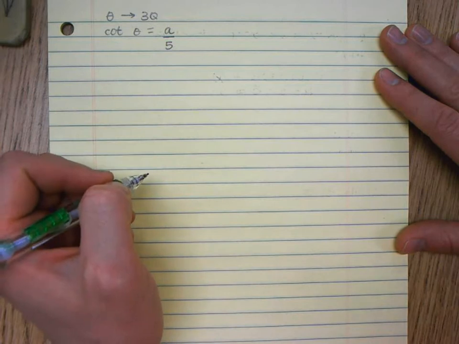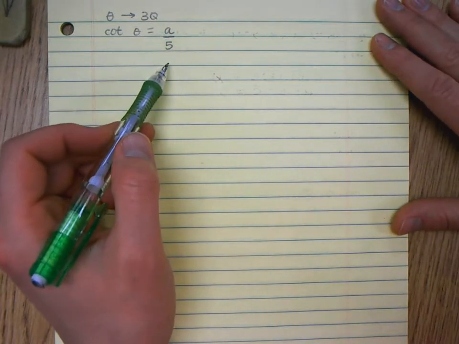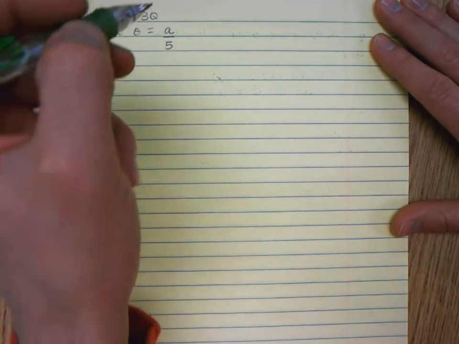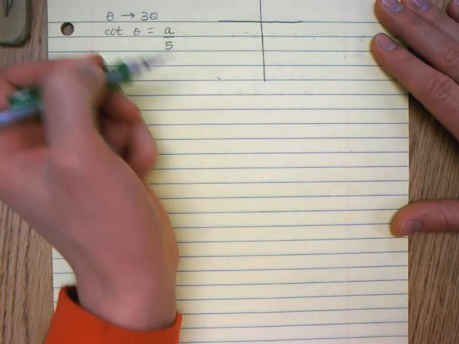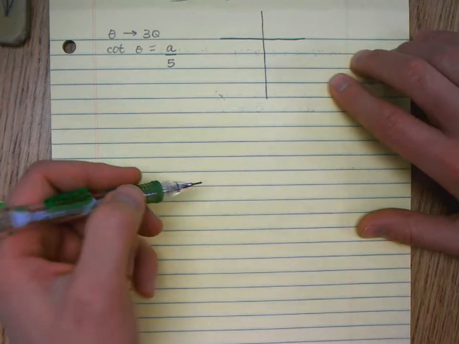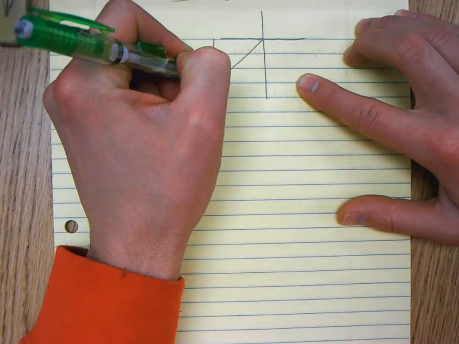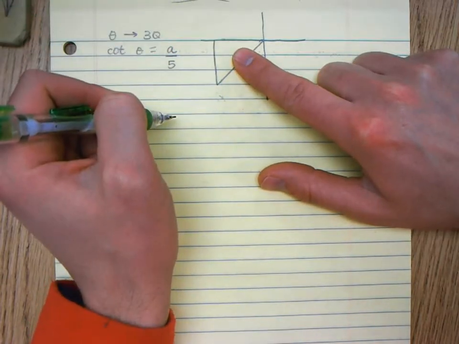Okay, if this is my situation, I know that 5 and a are not values on the unit circle, so that tells me that I'm going to need to draw a triangle. It's in the third quadrant, so I know that I'm going to be down here in quadrant 3. And when I draw my triangle, remember you always want to include the x-axis as one of your legs.